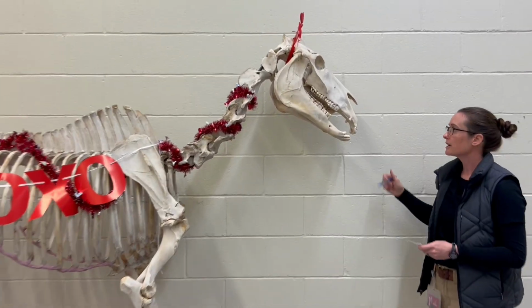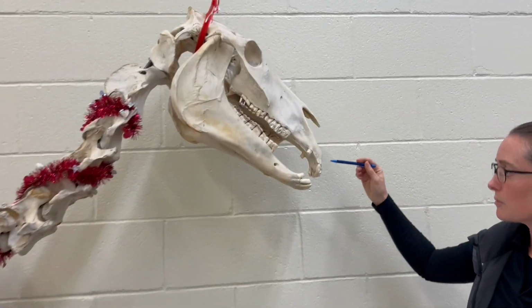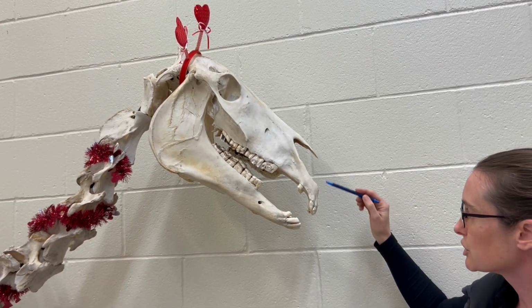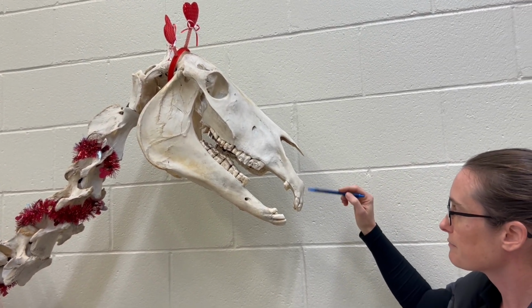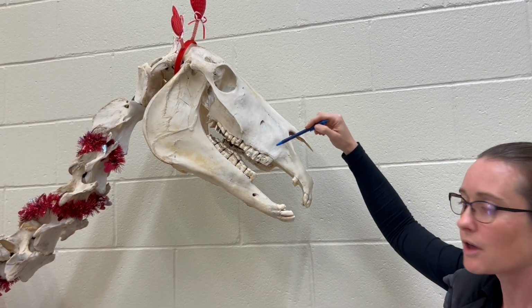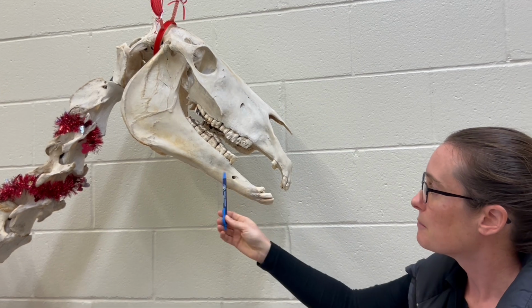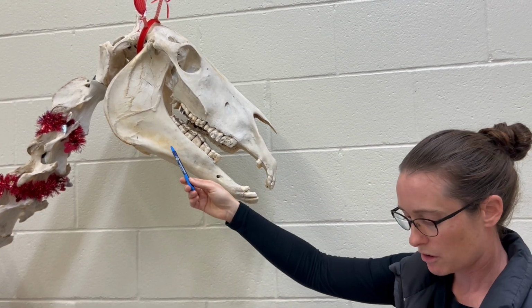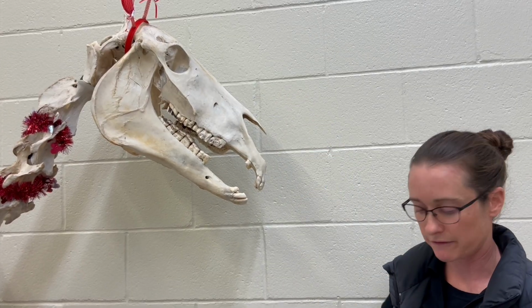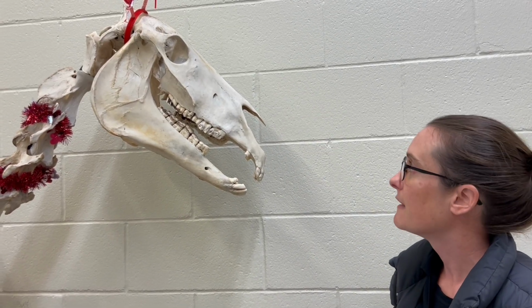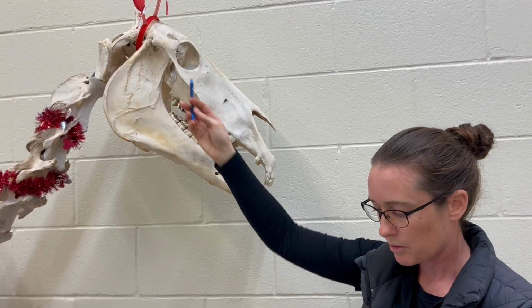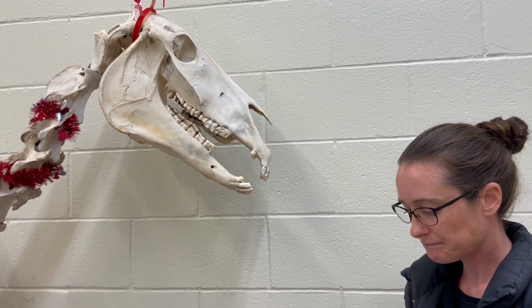And so starting rostrally, we're gonna have the incisive bones, which just form the rostral part of the skull. And then we have the maxilla, which is the upper jaw. And then the mandible, which forms the lower jaw. The nasal bones form the bridge of the nose. And then the zygomatic bones and the zygomatic arch form the orbit and the cheekbone.